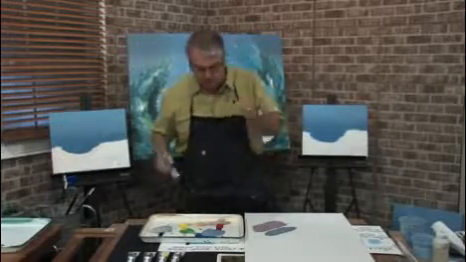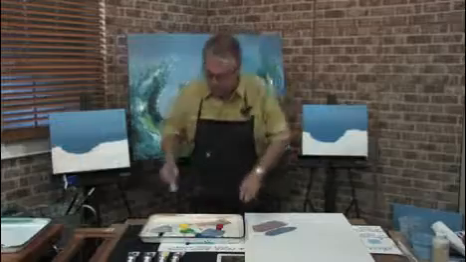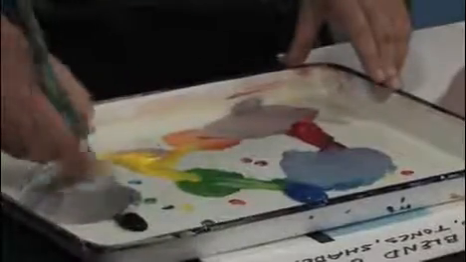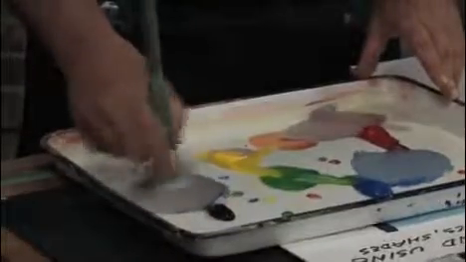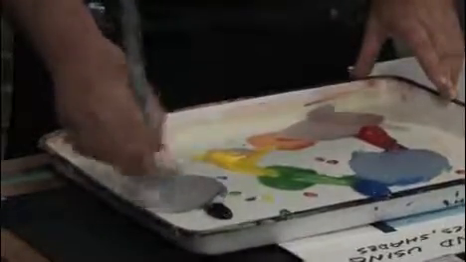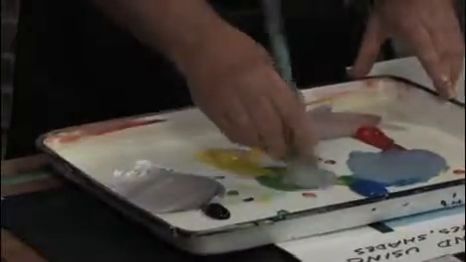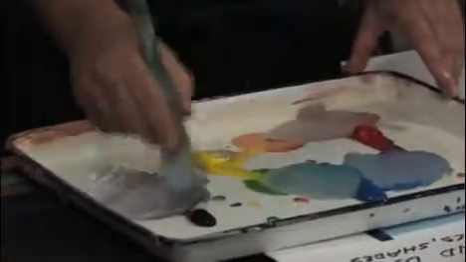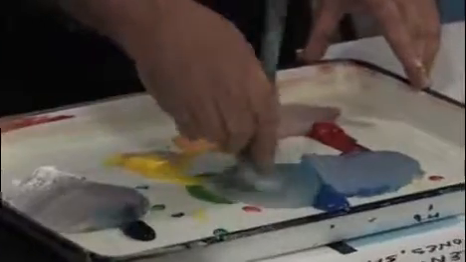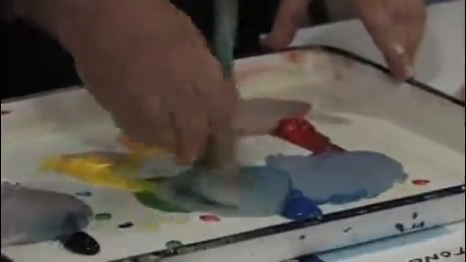Now, let's try for a really, really cool gray. Again, going back to the gray that we mix by adding black and white together. Bring in some green, bring in some blue, a little bit more gray.